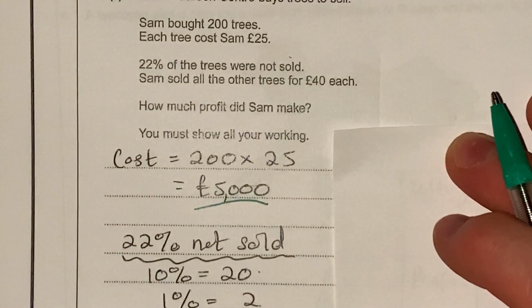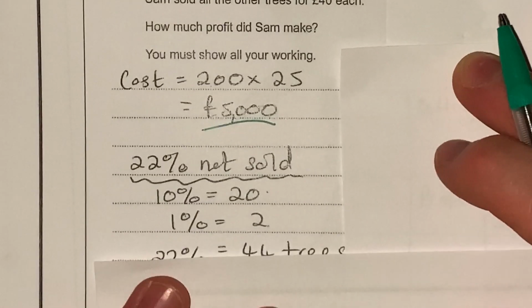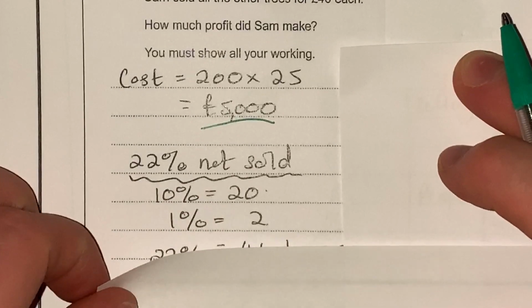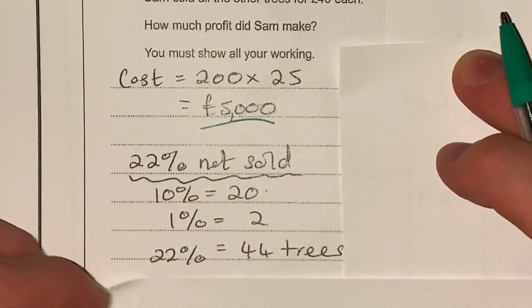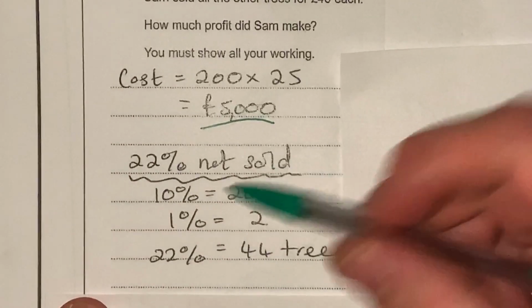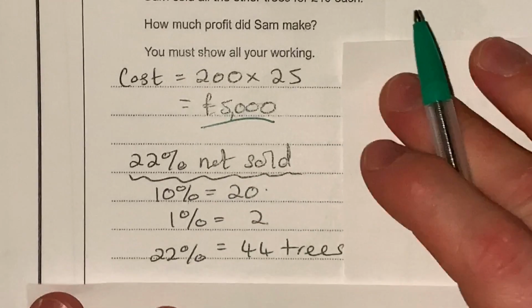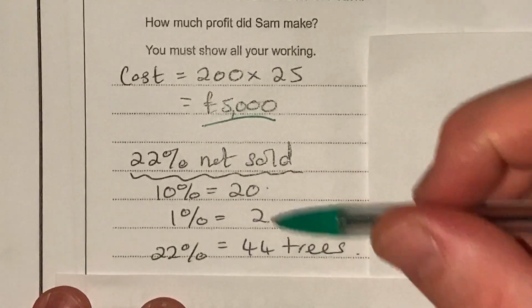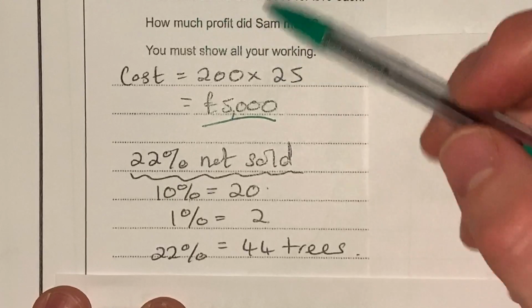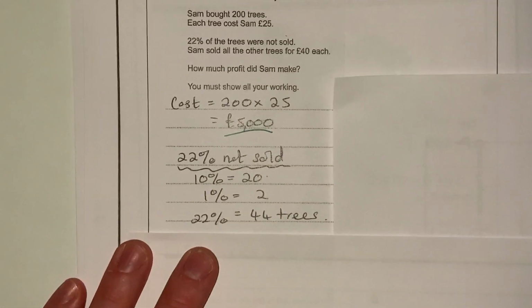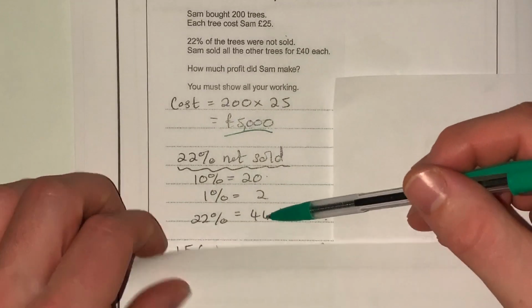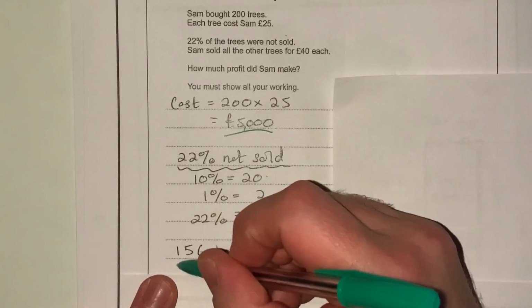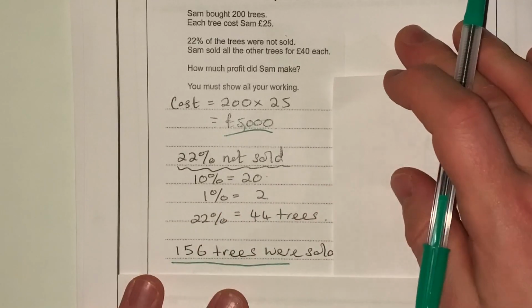So I've got to find 22% of 200. 10% is obviously 20. 1% is 2, so 2 10%, 2 2%, 44 trees were not sold. So if 44 trees were not sold and we're trying to find profit, we need to obviously find out how many were sold. So I'm going to take away the 44, so that means there were 156 trees sold.